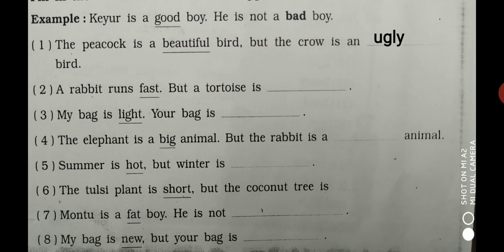We have already learnt this in Essay 2 in our English grammar, right? So let's start. Here the first example has been given. Keyur is a good boy, and what is the underlined word? Good. So whenever the blank is there, we have to write the opposite word of that underlined word. And here, what is the opposite of good? Bad. He is not a bad boy.